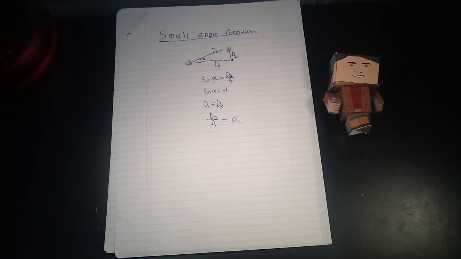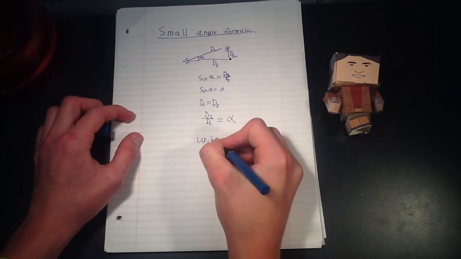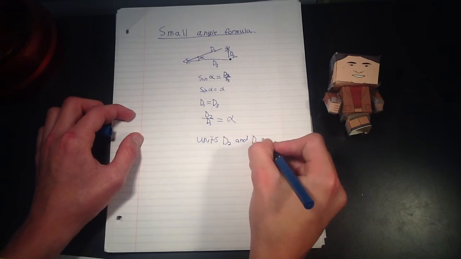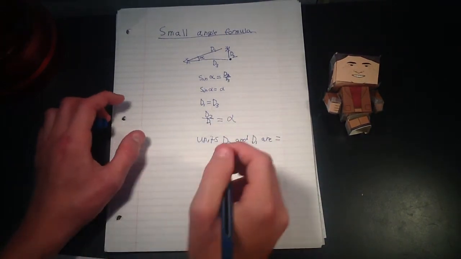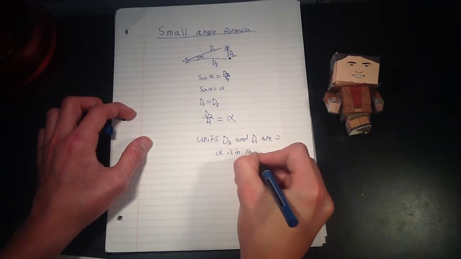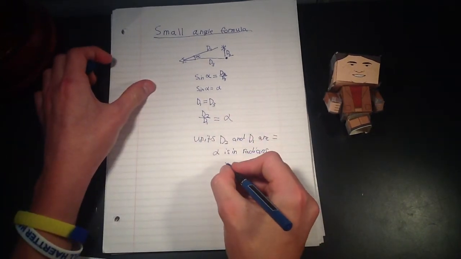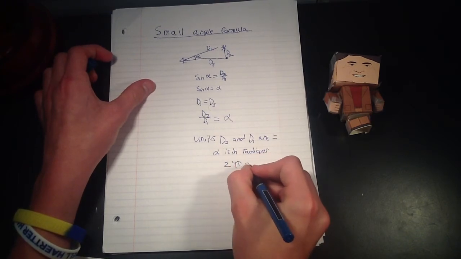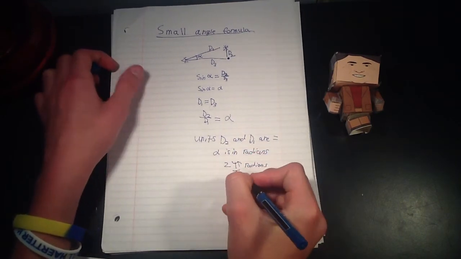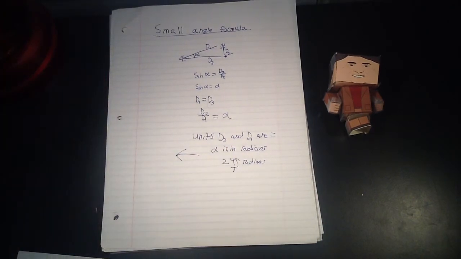Now, here's a very simple thing. If D2 and D1 are in the same units, then alpha is measured in what's called radians. And if you're measuring in radians, there are 2 pi radians in a circle, or 1 tau. If you don't know what that is, I'm going to put an annotation right here to Vihart's video on tau, because that is very interesting.